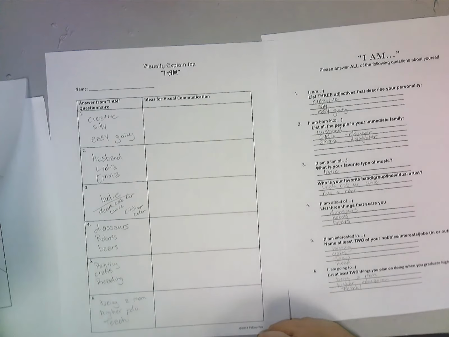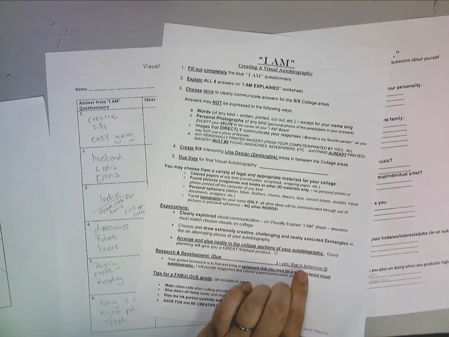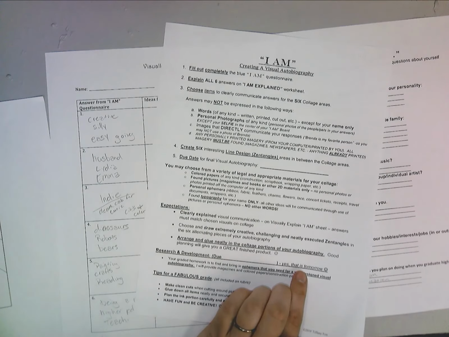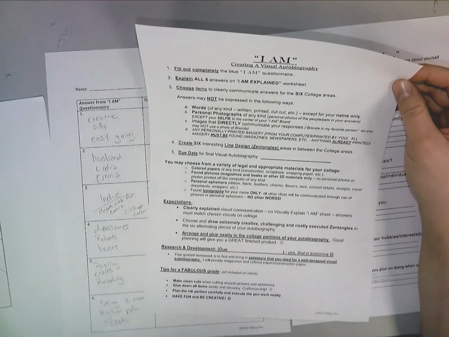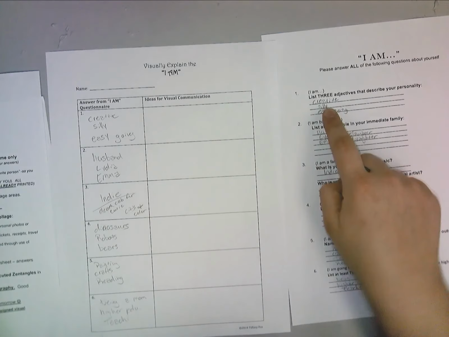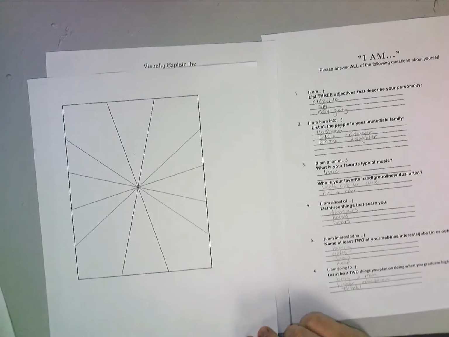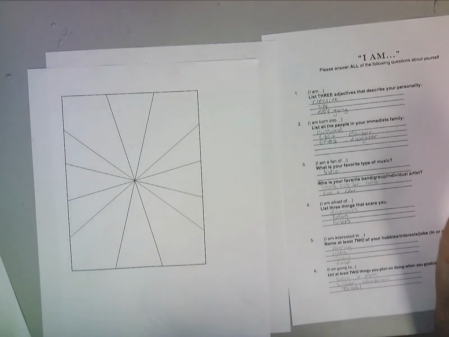Because right here, it will tell you we are not going to be using any words of any kind, because we're going to be working on our visual representation to explain what we like and what we don't like, and things like that. So with this paper right here, there's 6 different sections for your I Am project. And it'll tell you exactly what you need to write down. The first thing, for example, is list 3 adjectives that describe your personality.